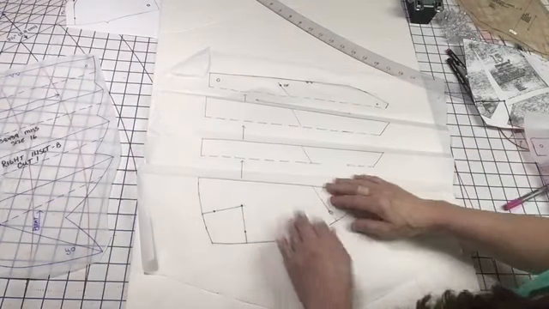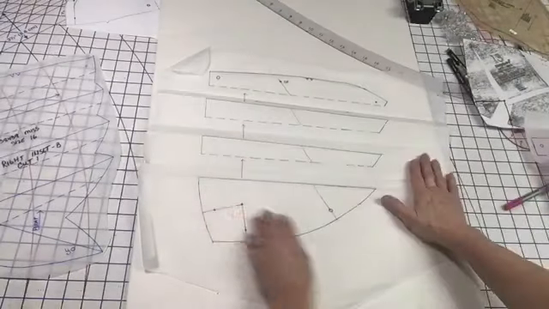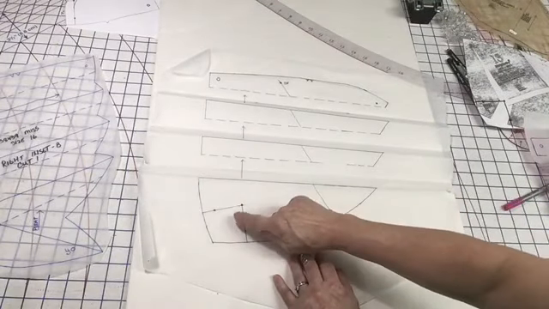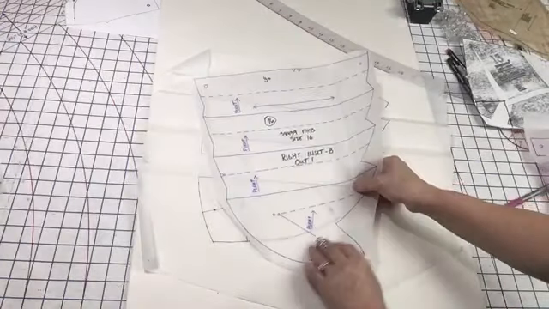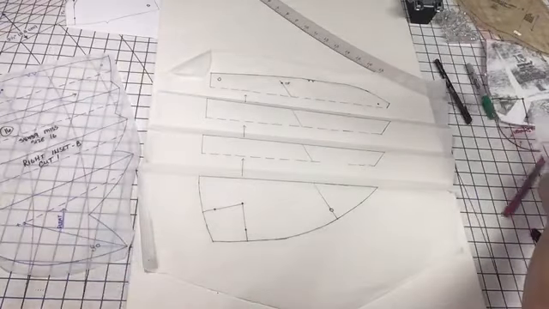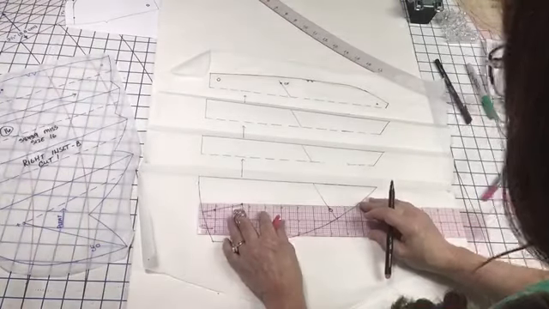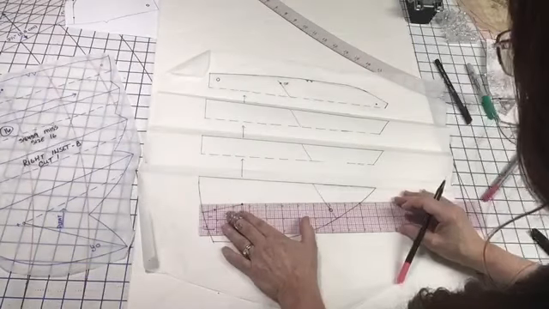So this one has already been marked and traced off. I've got my dart here. I've also marked my center front line. What I need to do now is move this dart to this direction. I'm going to choose an angle that I think is going to look pretty good.